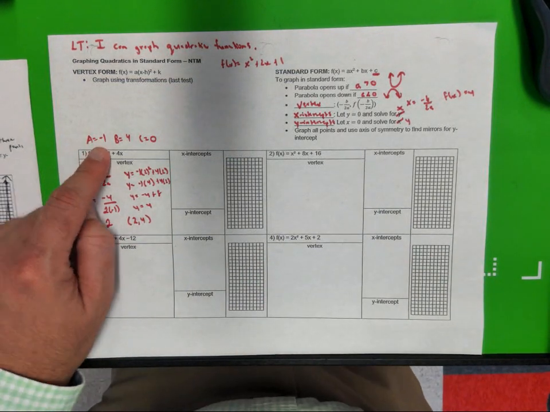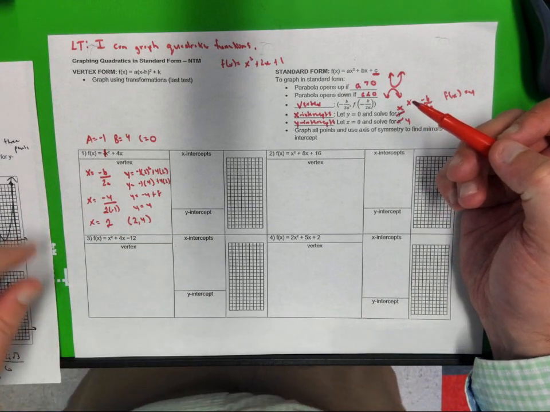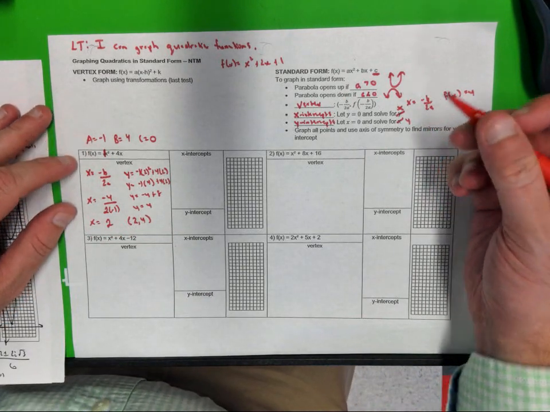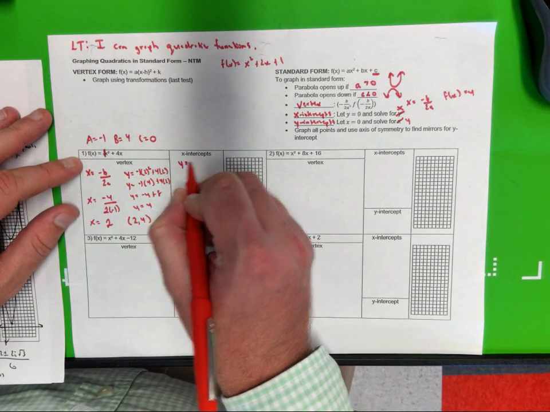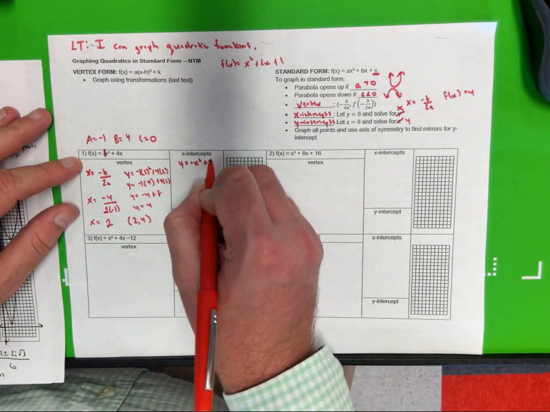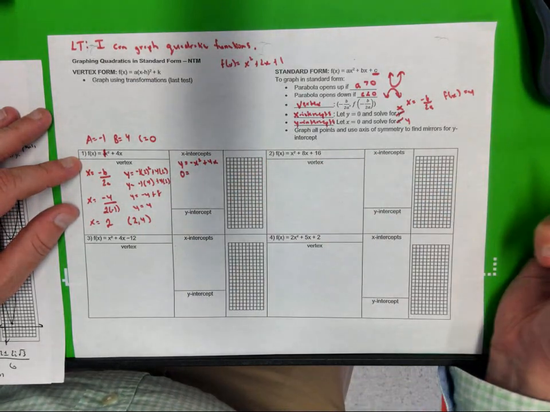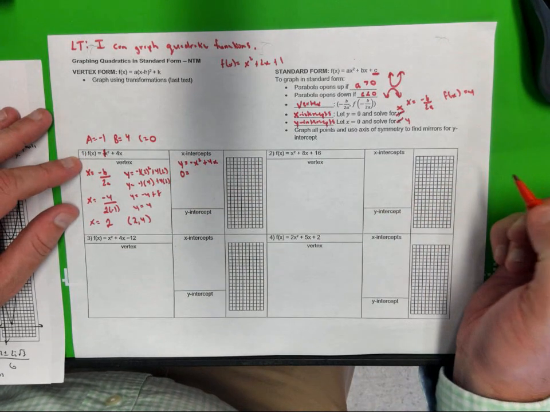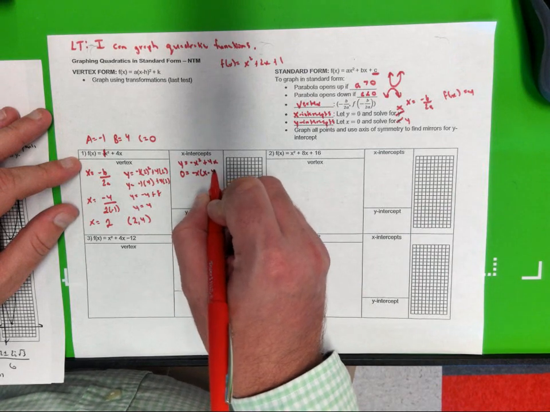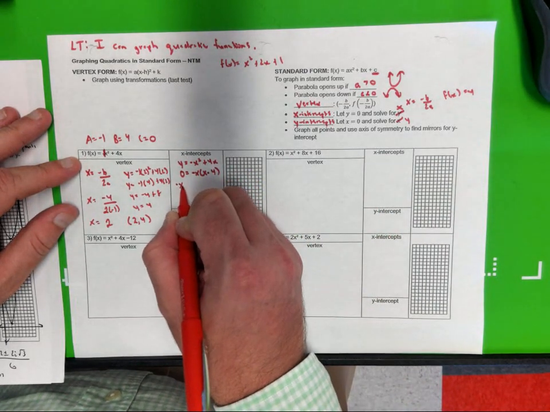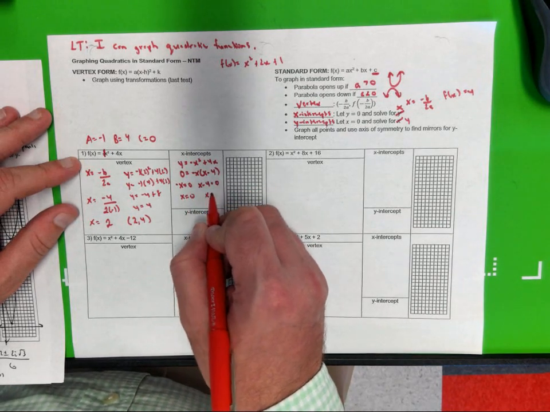And since my a is negative, I know it's going to be opening downward. Now, to find my x-intercepts, realize f of x is another way of writing y. So y equals negative x squared plus 4x. To find my x-intercepts, I'm going to plug 0 in for y. Now that's a quadratic, so I'm going to try to use factoring. I can take out a negative x. That leaves an x minus 4. So set negative x equal to 0, x minus 4 equal to 0. We get x equals 0, x equals 4.